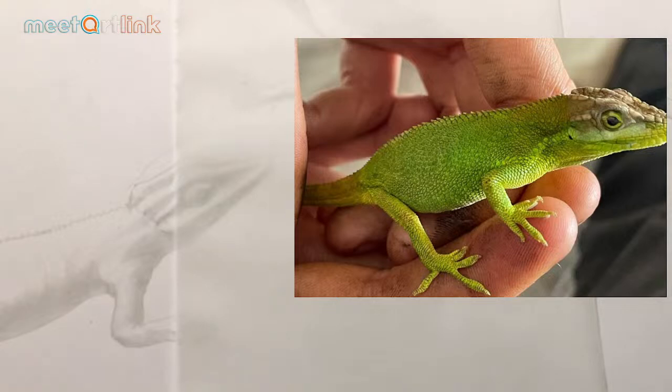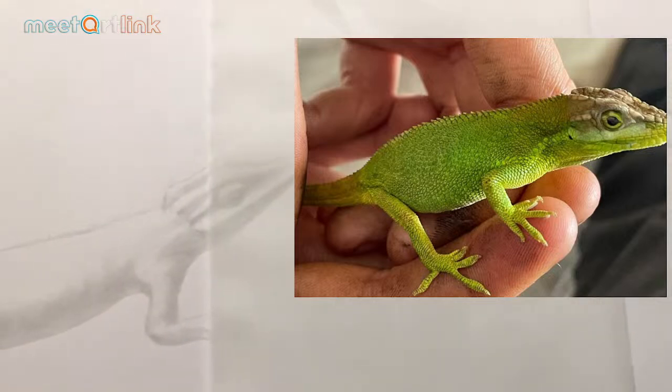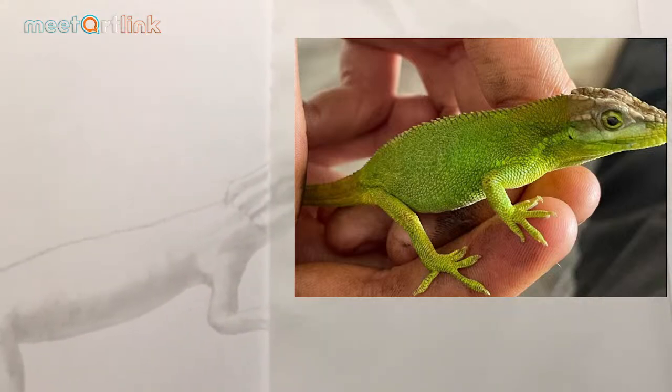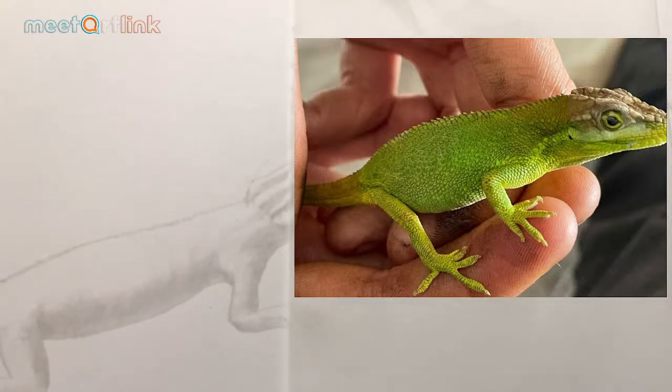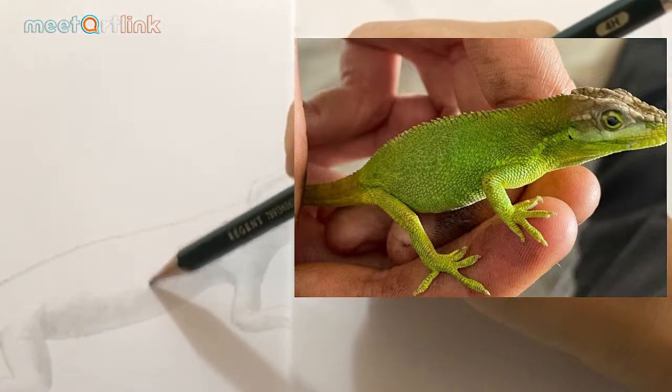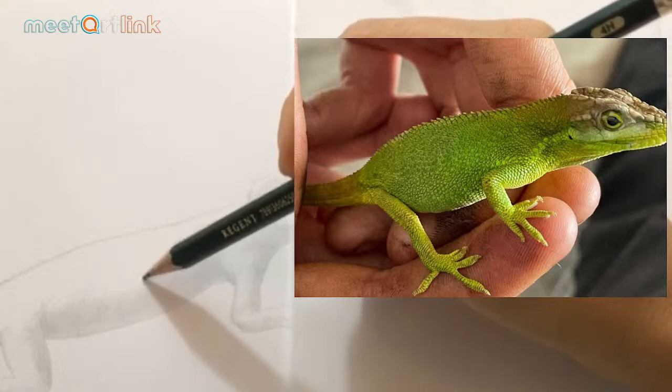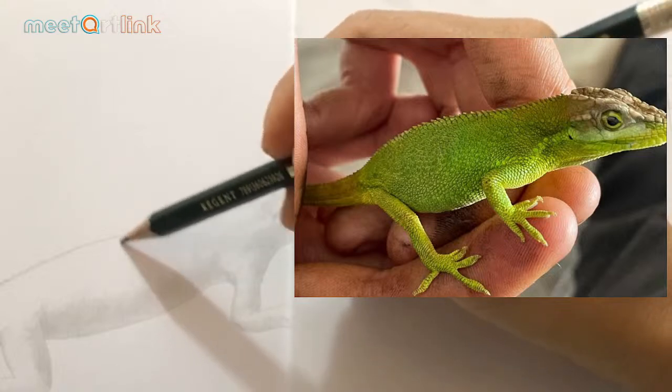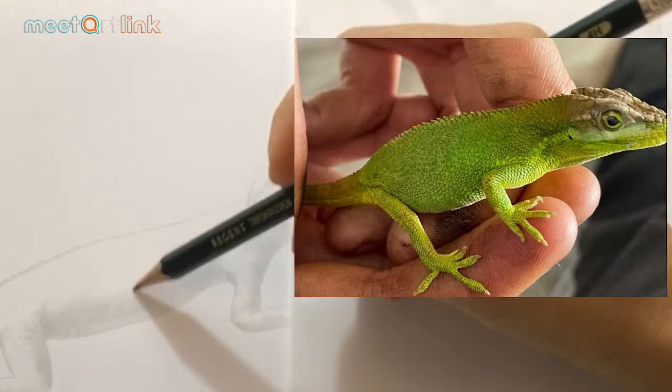And you can see that it's really just tiny details that are going to already help a lot in the interpretation of the illustration.